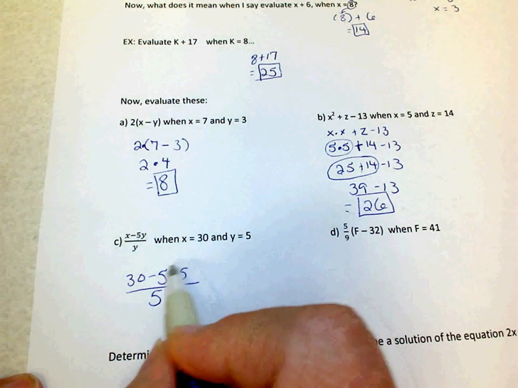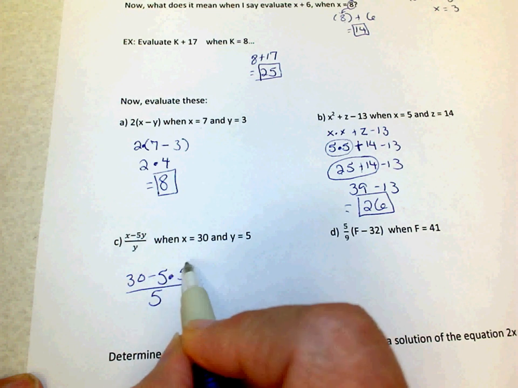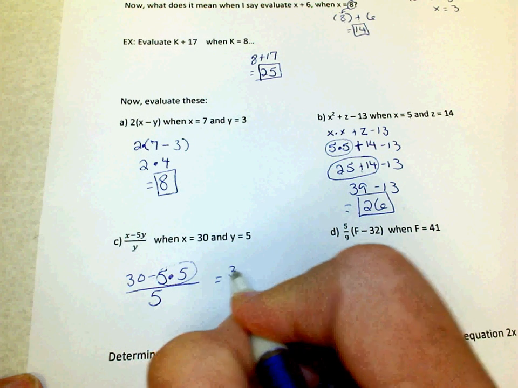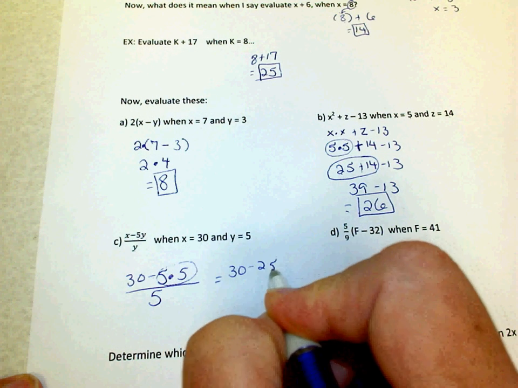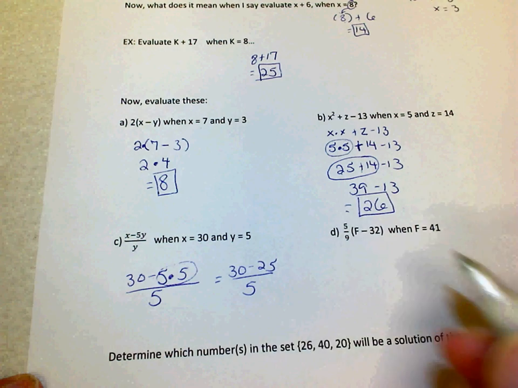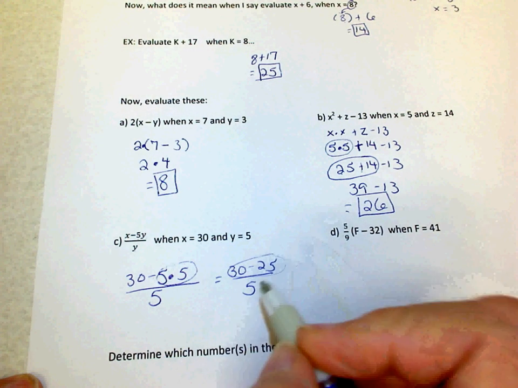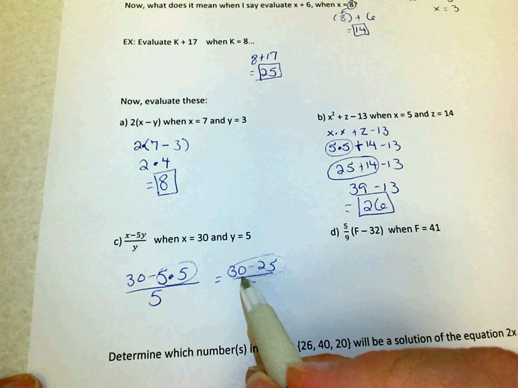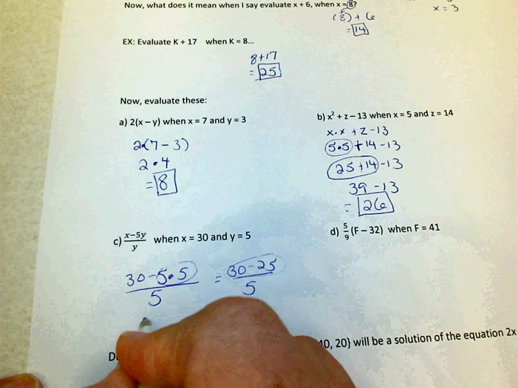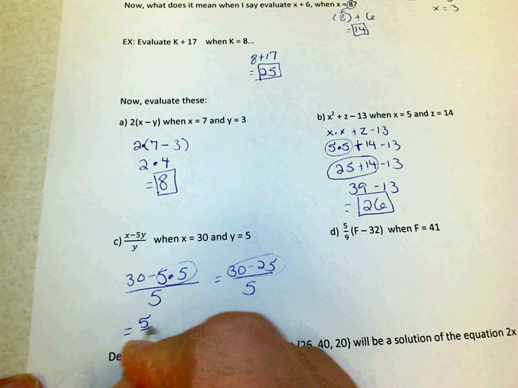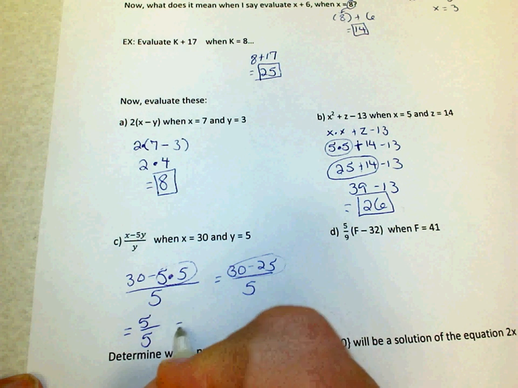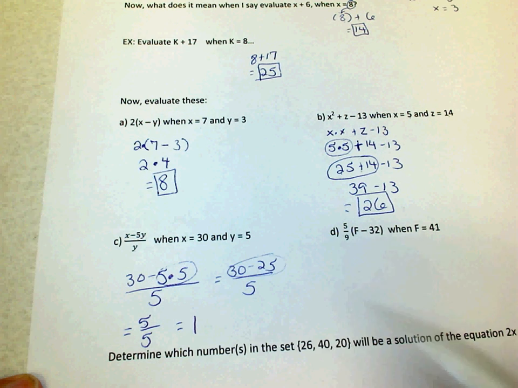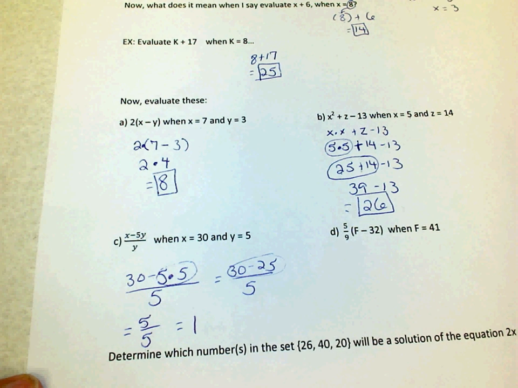Now, times is a bigger dog than minus, so we've got to do the times first. So that gives me 30 minus 25 divided by 5. 30 minus 25 gives us 5 over 5. And the same thing divided by the same thing gives us 1.